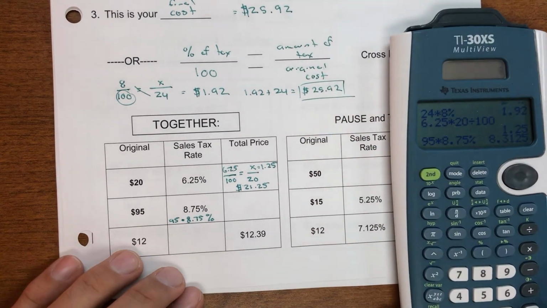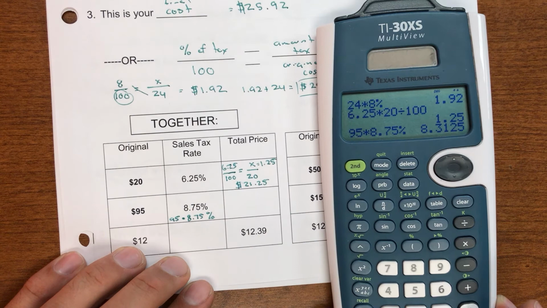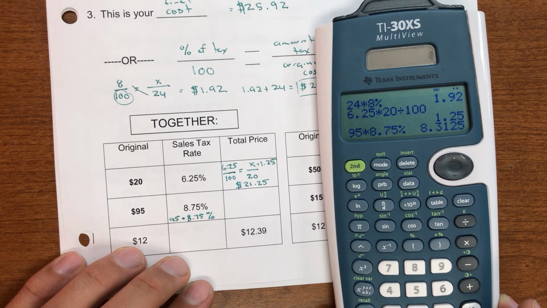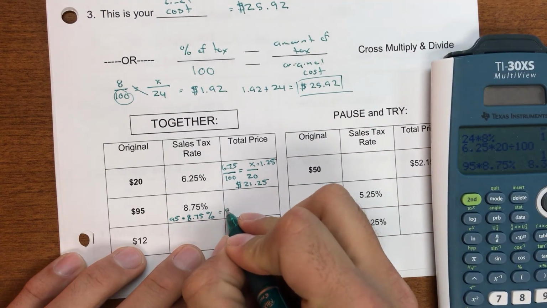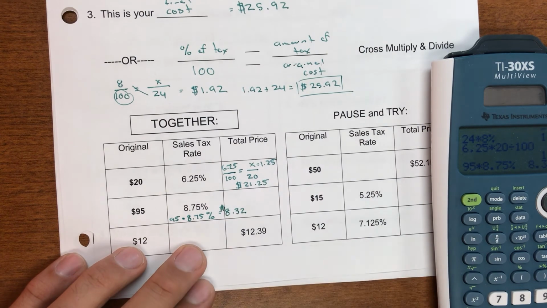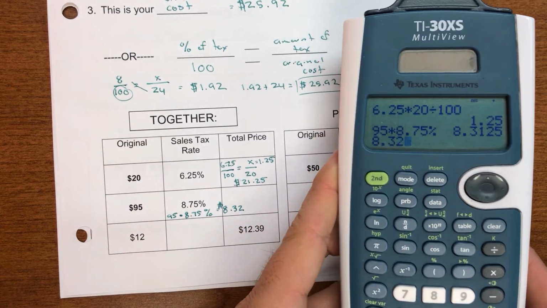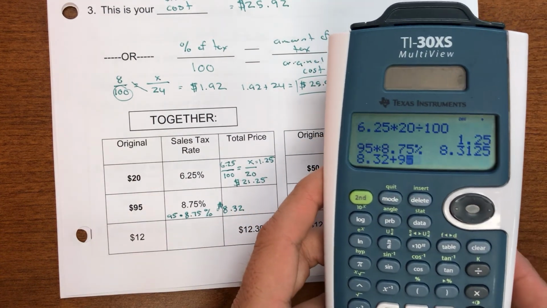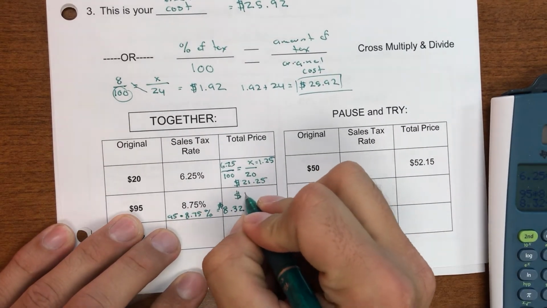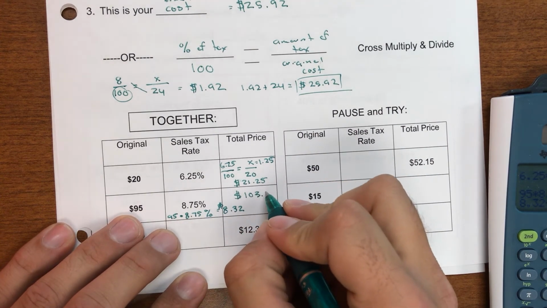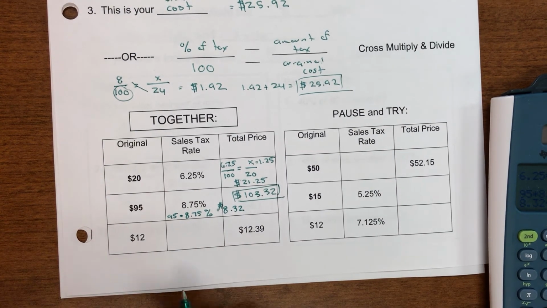So let's round that the way the store would round up money. We've talked about this before, that if it's 0.3125 cents, the store is going to round that up to 32. Okay, so we're going to say our amount is $8.32 because that's probably what the store is going to make us pay. So we're going to take $8.32 and we are going to add that to our original $95 and we're going to get $103.32. So my total price is $103, excuse me, and 32 cents. Okay? All right, last one.